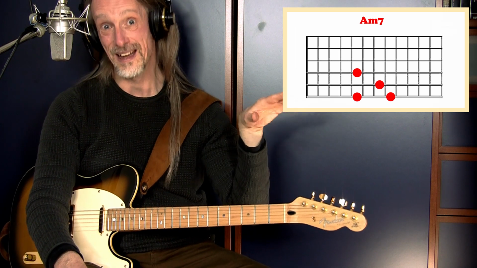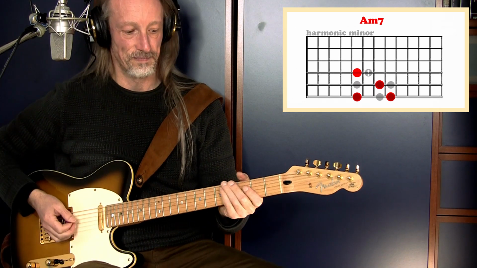Fit. Now I'm gonna add a minor seventh to the minor triad, which makes it a minor tetrad, a basic minor tetrad, an A minor seventh chord. And that means we get a problem with the harmonic and melodic minor scales, because they both incorporate a major seventh, and that major seventh will get in conflict with the minor seventh of the chord. You will hear that. Harmonic minor.